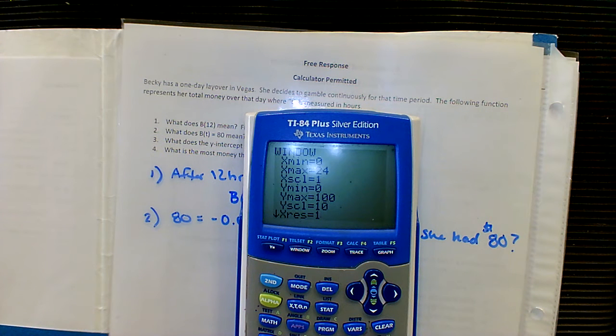And then the X scale, whatever you want to count by, you can choose this to be whatever you want. I'm going to count by 1s, 2s, 5s, 10s. 2s might not be bad. 12 tick marks. Okay, and then let's check out the Y's. So this is representing her money. What's the lowest amount of money you think she might have?